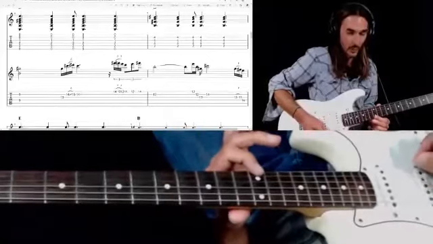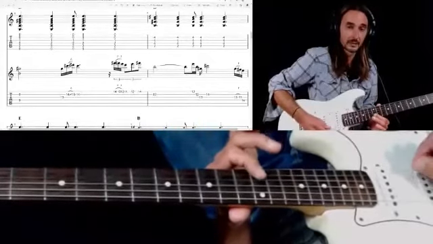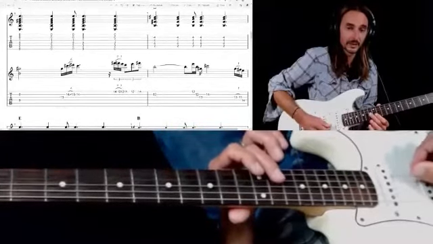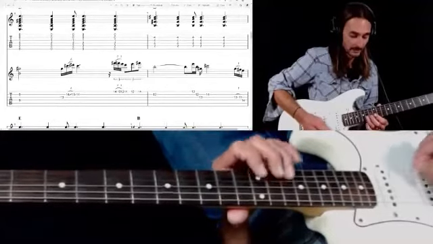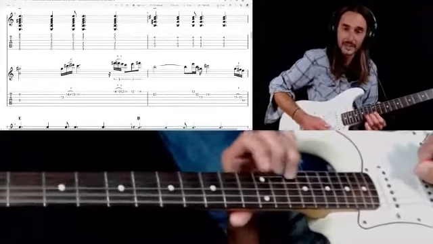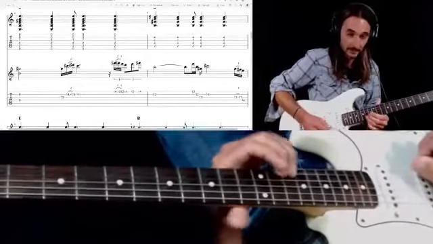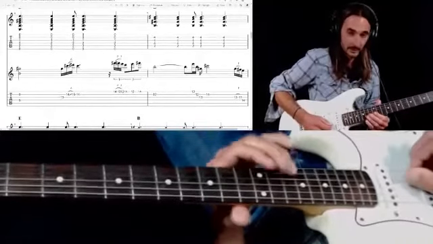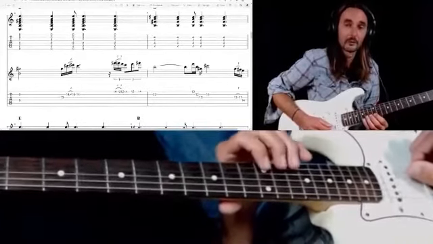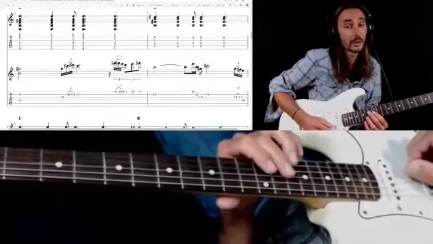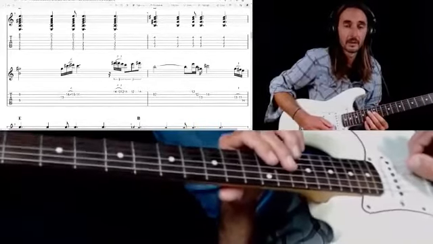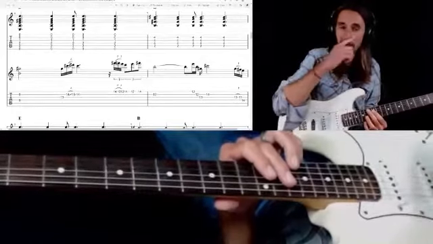So we go 12 on the E, 12 on the B, 13 on the G. And he lands on that 14, which is the 2nd interval of B, right? Or you could look at it as the 9th, because they go by 7s, right?